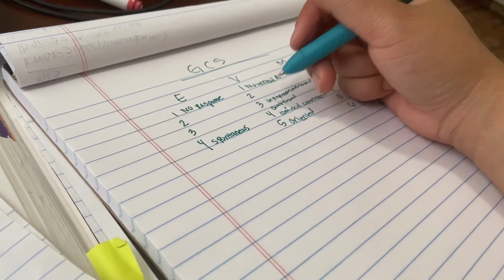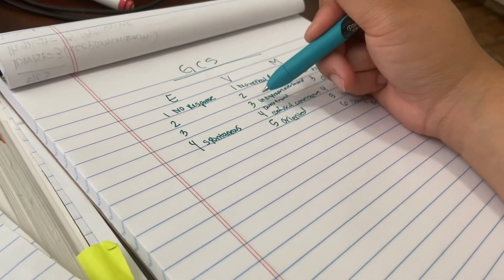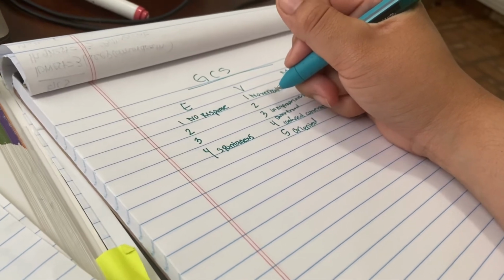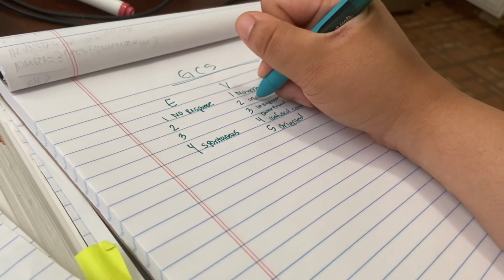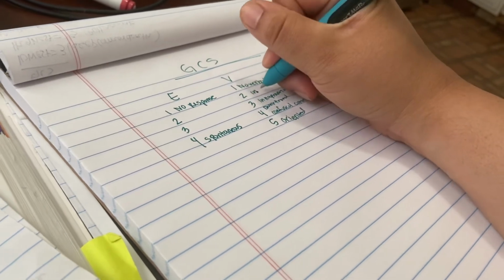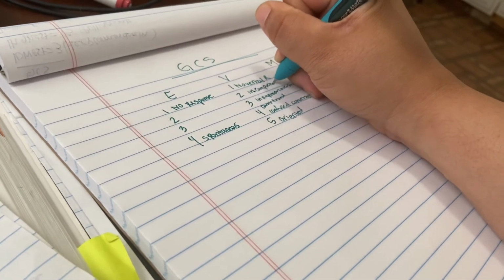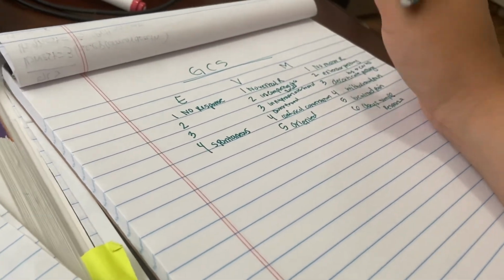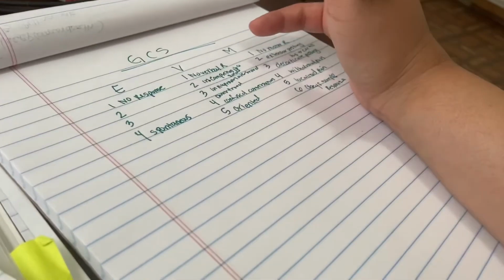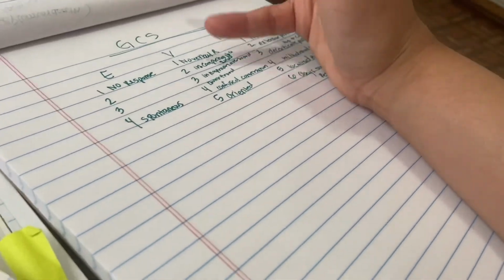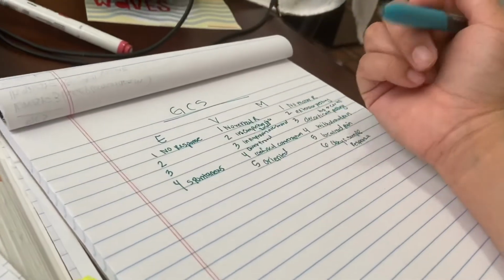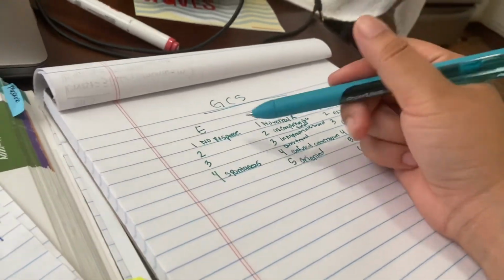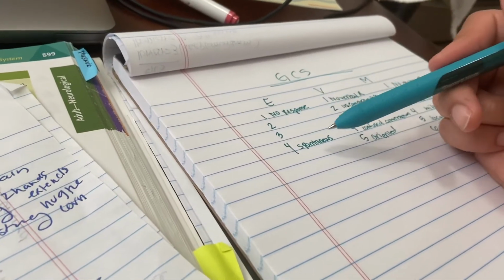Think of your little 3-year-old brother, niece, cousin, whatever. 2, think of a 2-year-old babbling. So it's going to be incomprehensible sounds. Obviously these are not the exact descriptions of what these numbers mean, but it's a good way to remember it, a dumb, silly way to remember things.